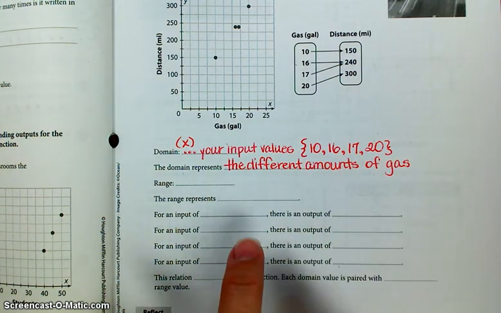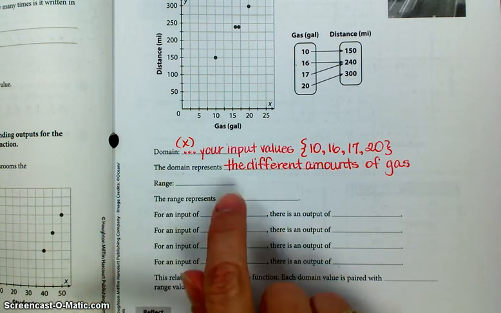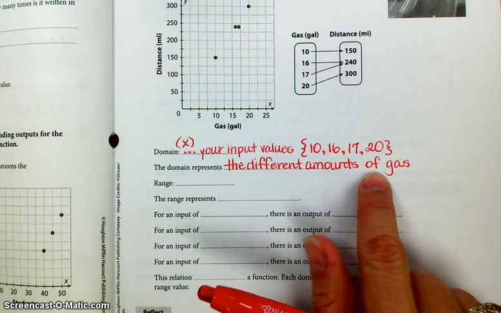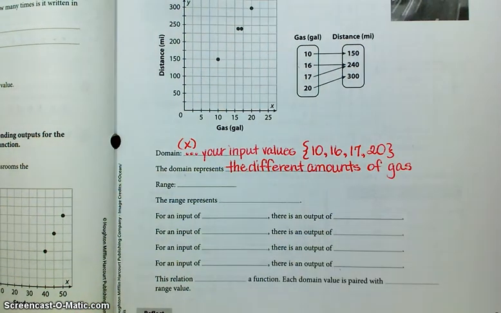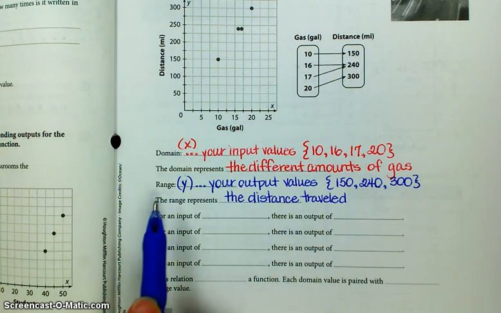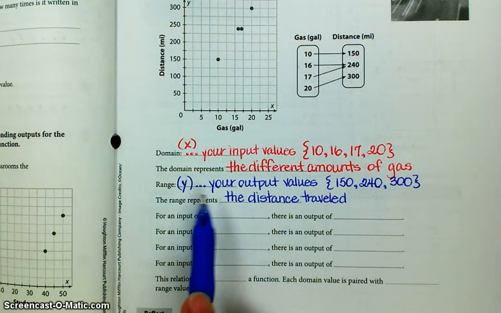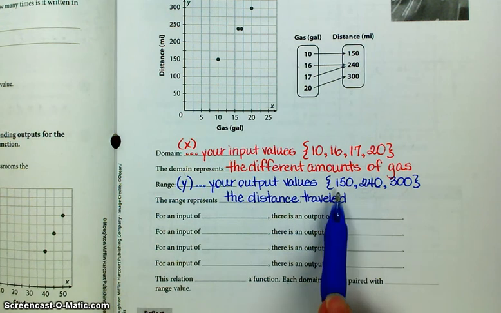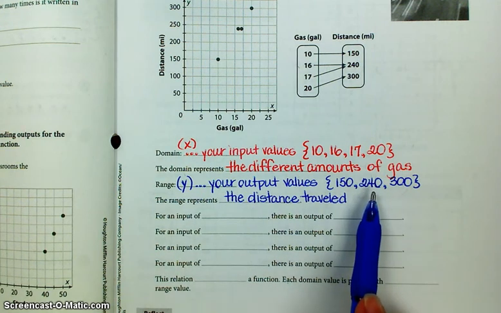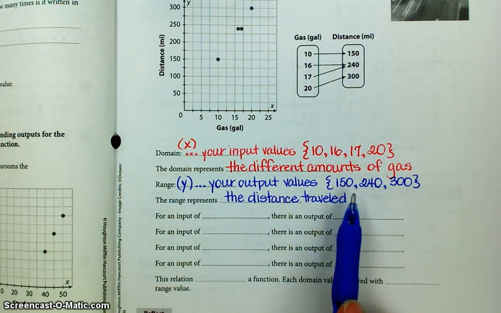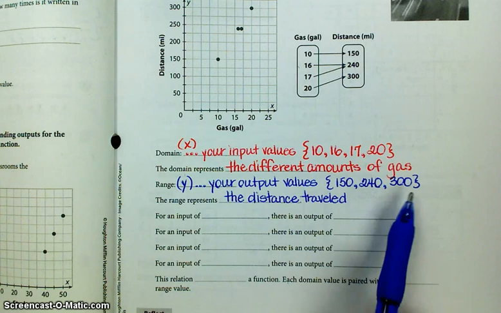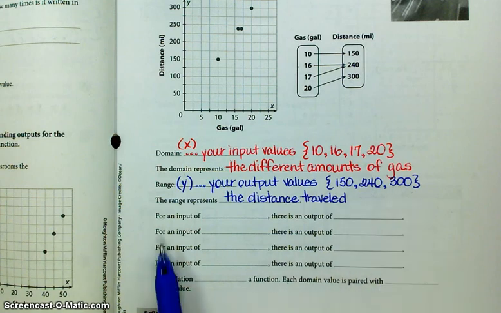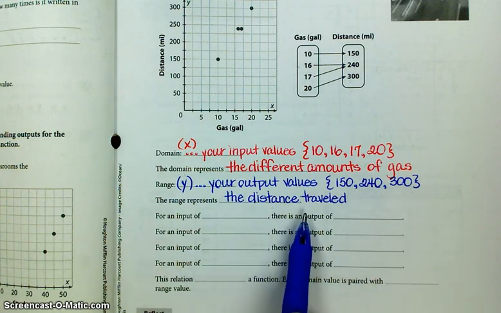The domain represents the different amounts of gasoline possible. Let's look at range. Your range, remember, are your y or your output values. Here they are listed. Notice I do not list 240 twice because it's just a list of our different values. And the range represents the distance that's traveled.